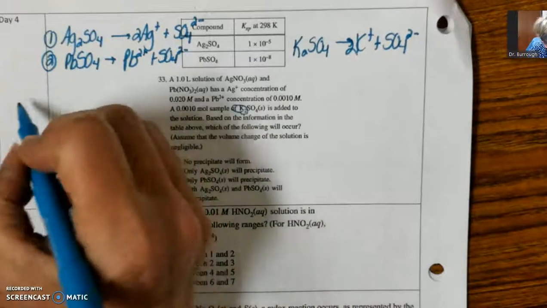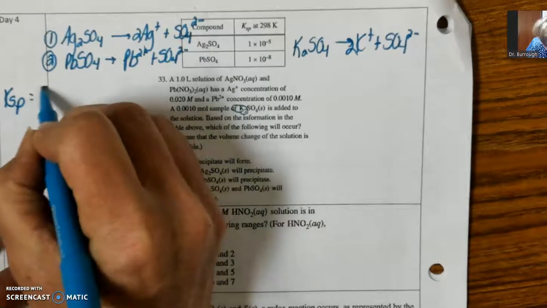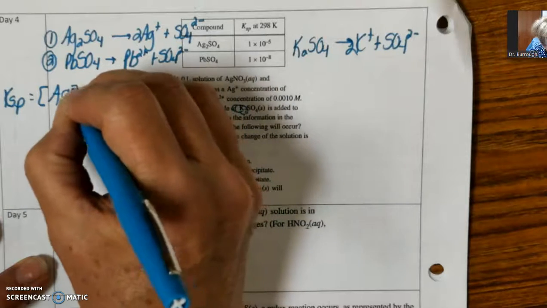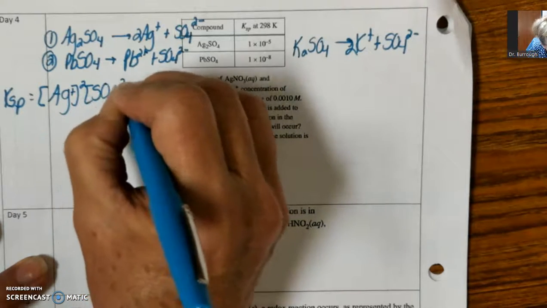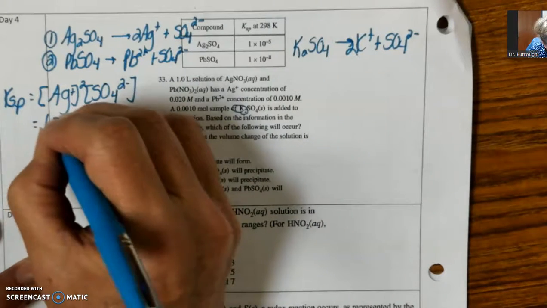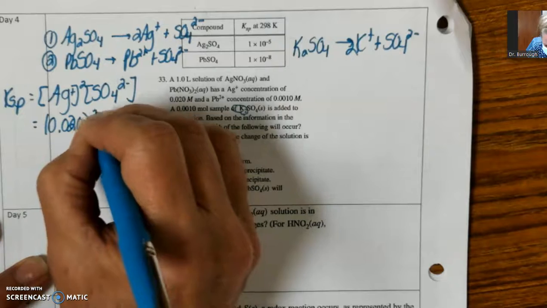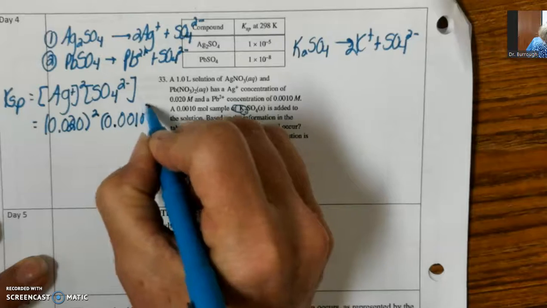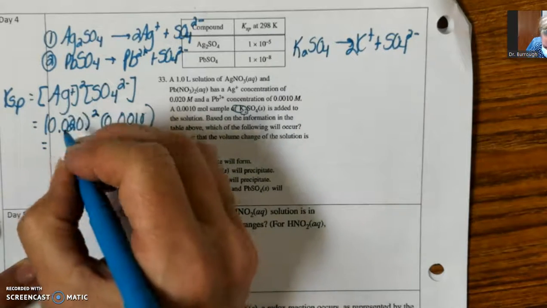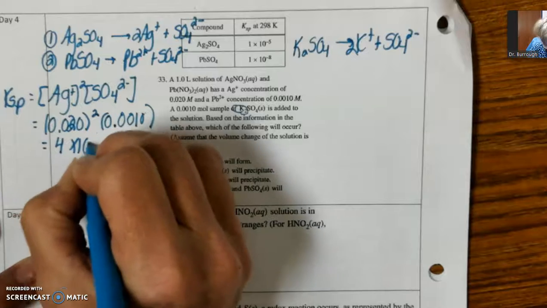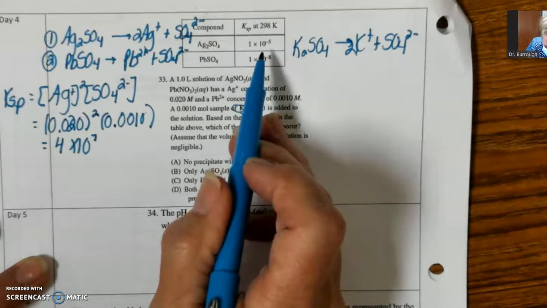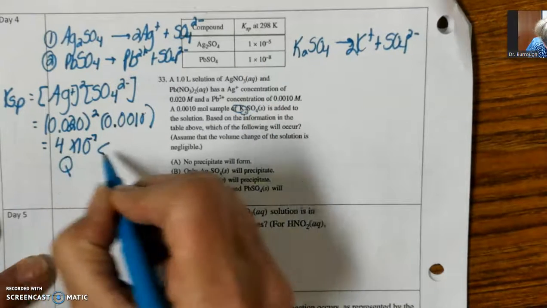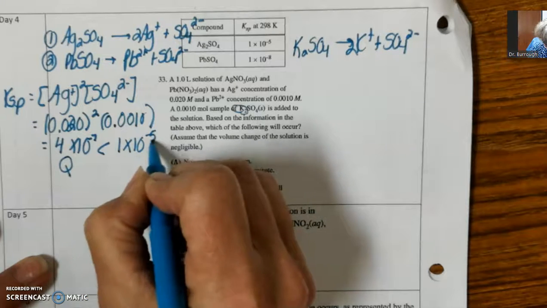So if you remember, KSP is equal to the concentration of Ag plus squared times the concentration of SO4 2 minus. So let's plug all that in. That's 0.20 squared times 0.0010. And that is equal to 4 times 10 to the minus 7, sorry. If you look at my K value, that means this Q is less than 1 times 10 to the minus 5, which is K.